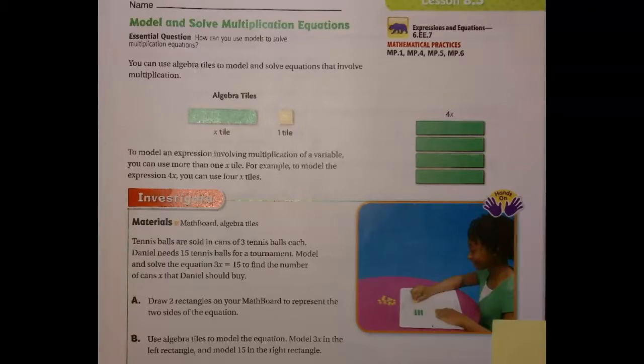Just a reminder that these lessons are about learning how to model multiplication equations and how to solve them by using inverse operations in the equations. So you already know x equals 5.